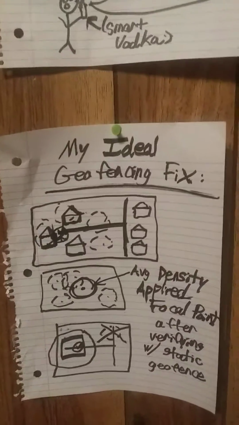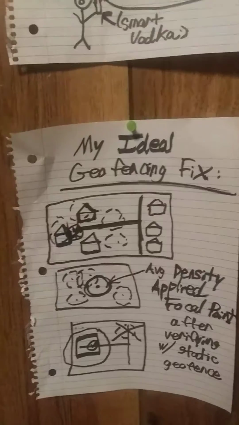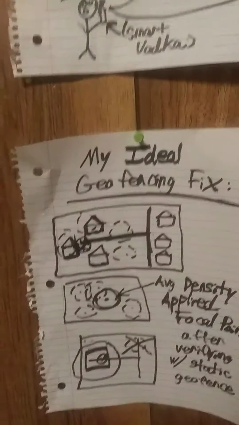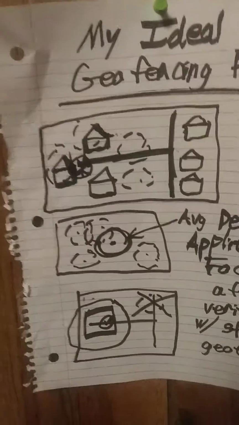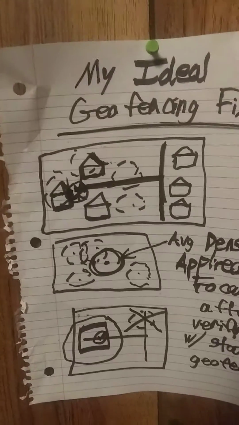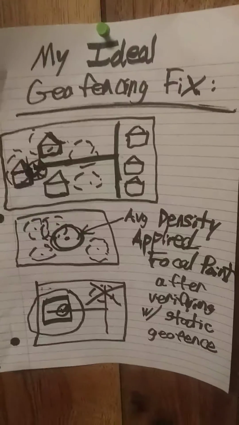But as you can see, if one simply applied the average density according to the set geofence proximity, meaning if you verified the radius of the set, as you can see, the little square here, if the scan location is not in a certain proximity, then simply discount it and only count those that are nearby, as you can see in these top two diagrams, and then average those out to create a focal point, which will serve as the latest driver location.